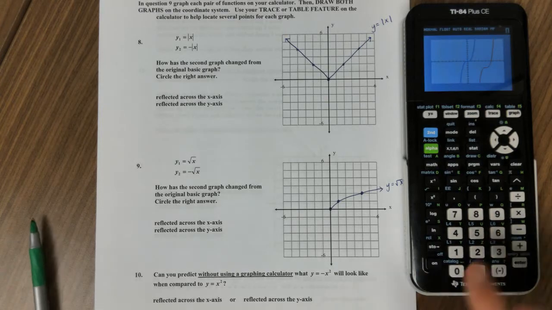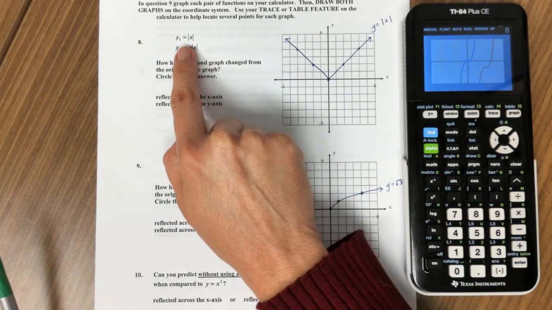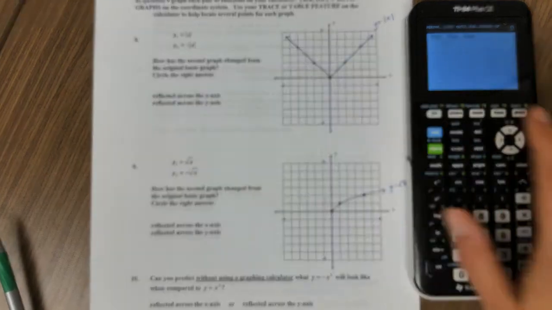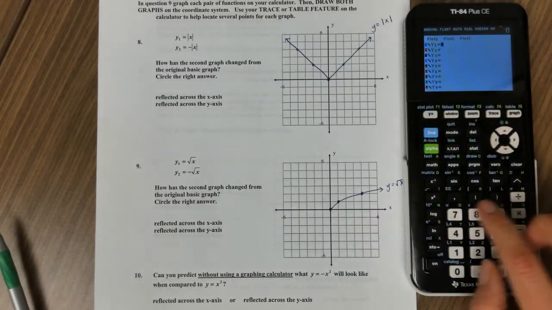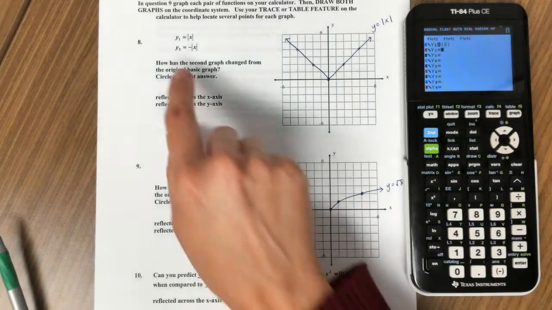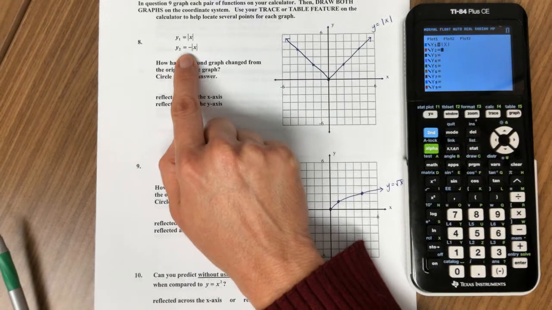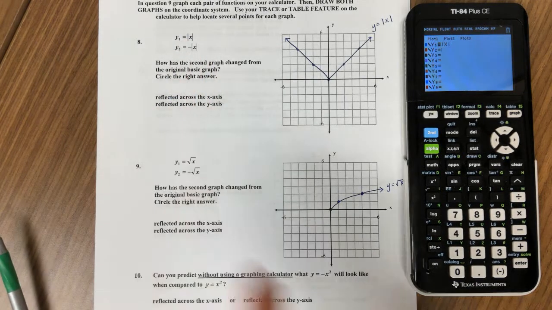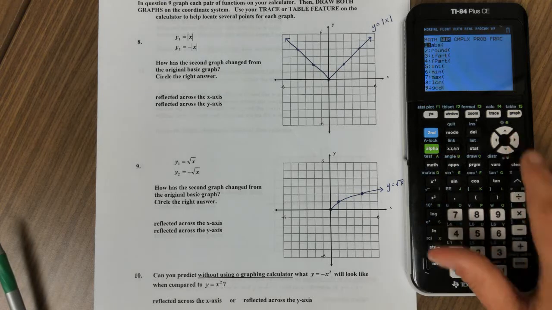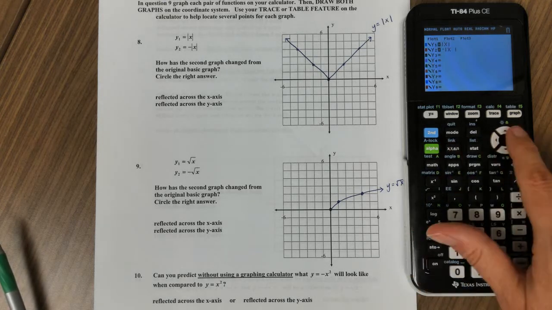So starting with number 8, it says go ahead and graph y equals absolute value of x, which I've already plotted on the paper here. And then we want to compare that to y equals negative absolute value of x. So I'll type my negative sign first. Remember, it's negative, not minus, but the negative key down here. So negative, and then math number absolute value of x.